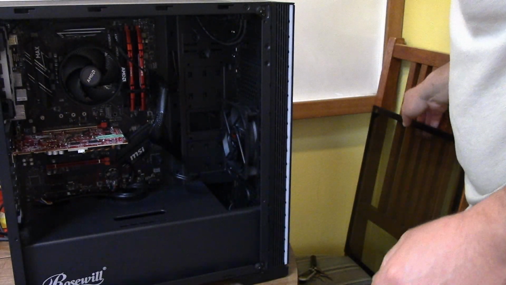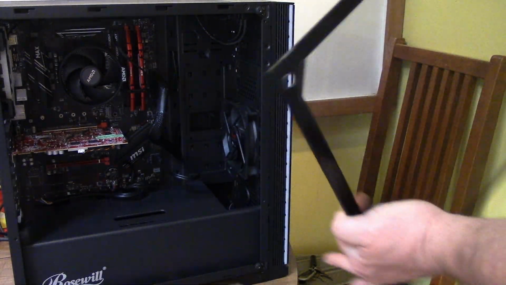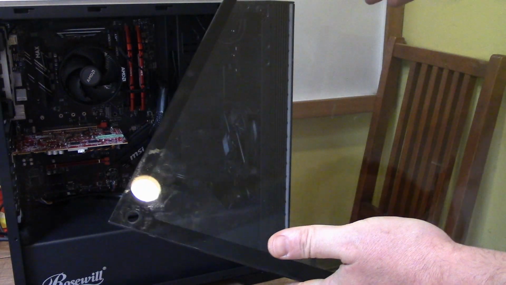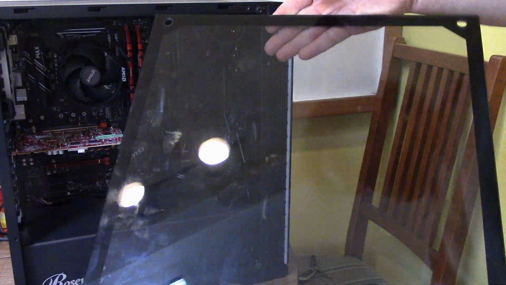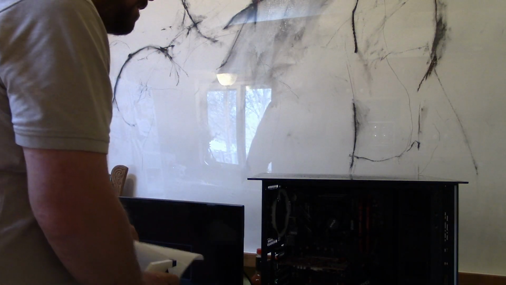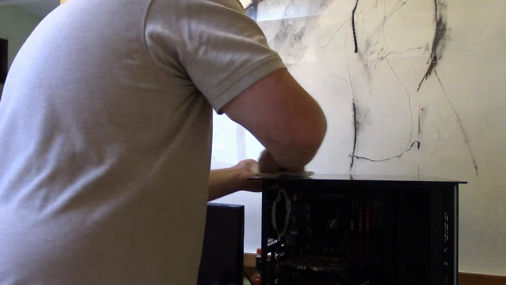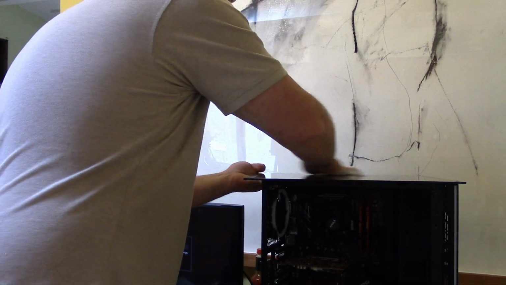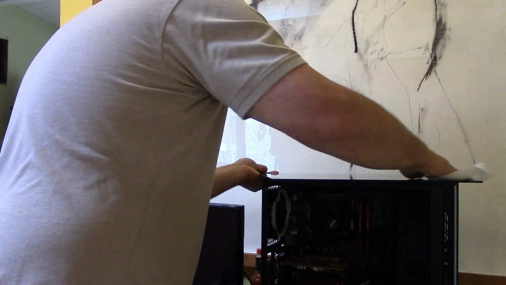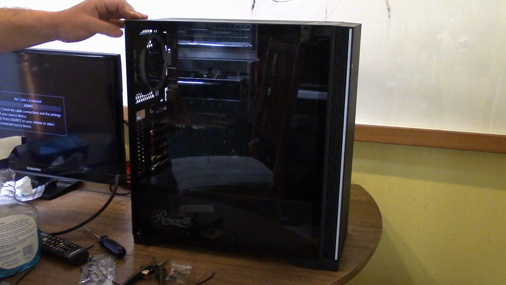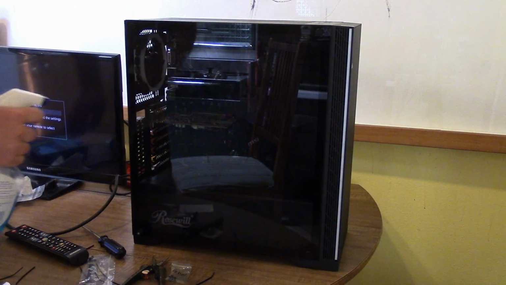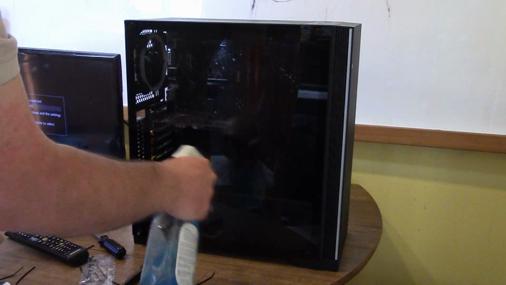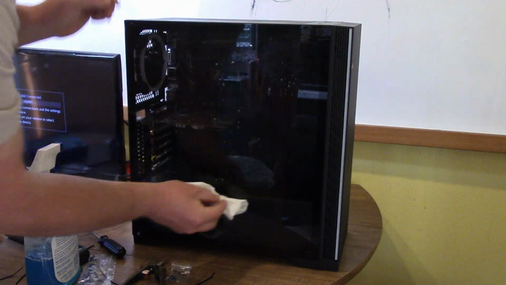Just a little minor dusting there. And, oh, I got a lot of fingerprints on here. I'm going to get the inside. I'll do the outside after it's installed. Got that installed. Now let's just take care of a few little smudges on the outside.